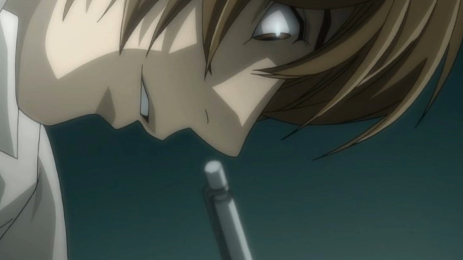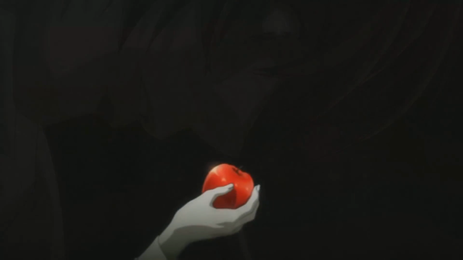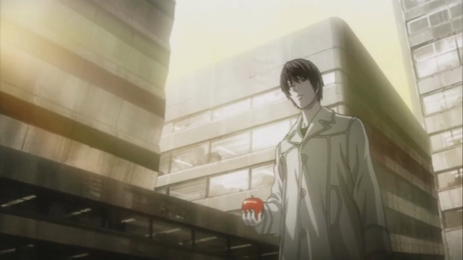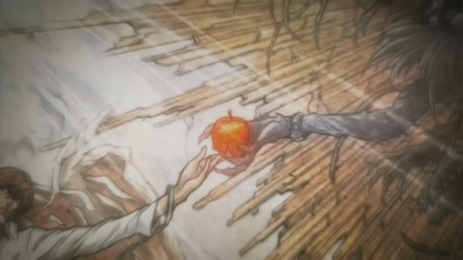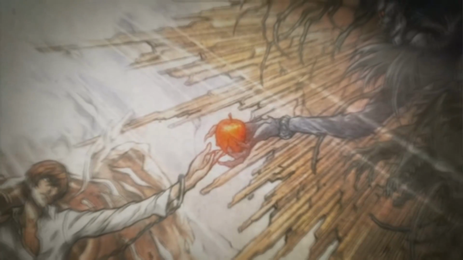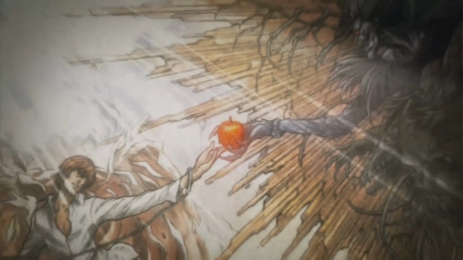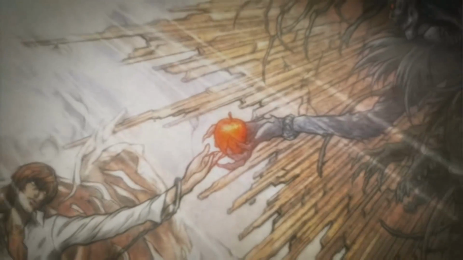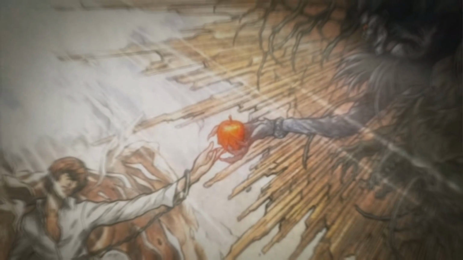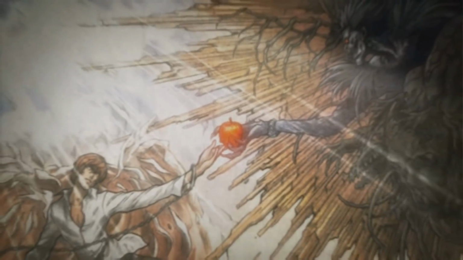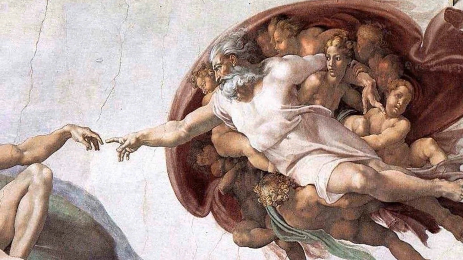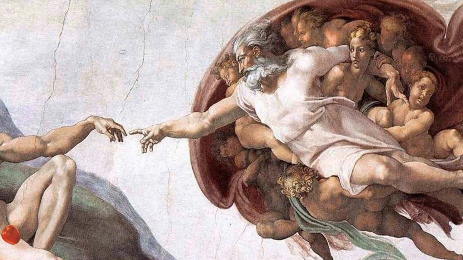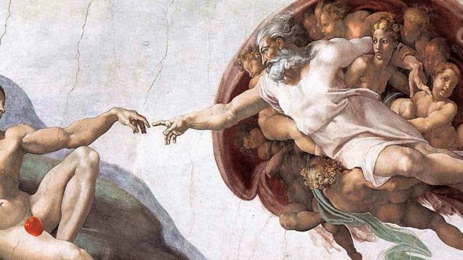We also see the apple being referenced heavily throughout the anime's first opening theme song, which just happens to support this. 5 seconds in, you can see the apple being used to recreate a darker version of Michelangelo's painting, Creation of Adam. In this particular frame, we see Ryuk handing Light an apple as Light reaches out to grab it. These two images side by side are the opposite of each other. In one image, we have God giving life to Adam, while in the other we have Ryuk, a death god, handing Light the Death Note.